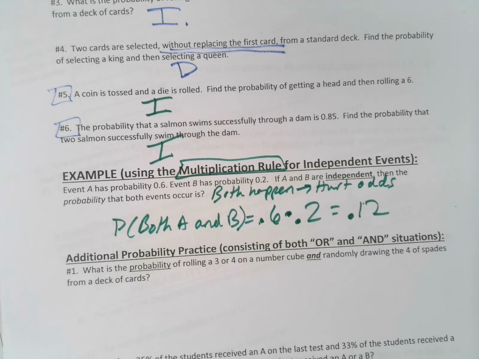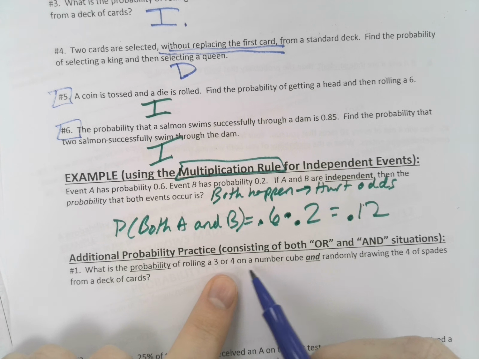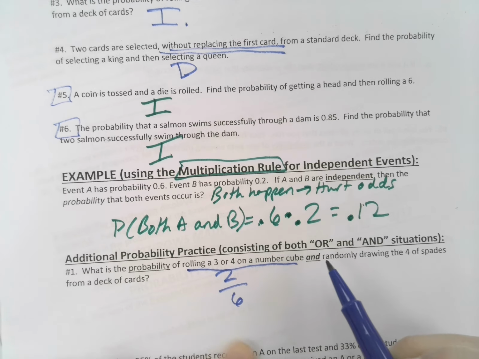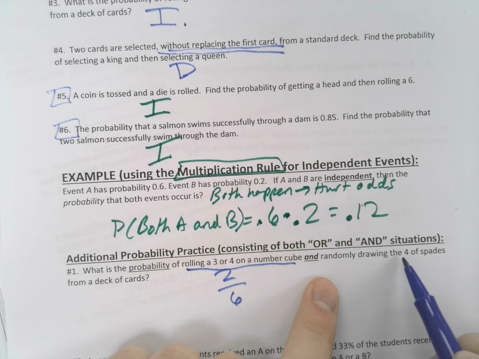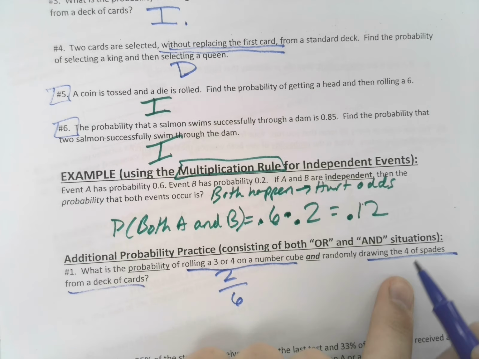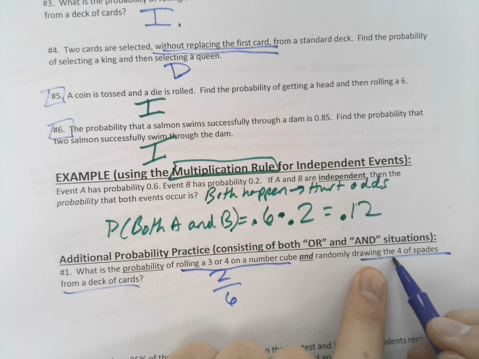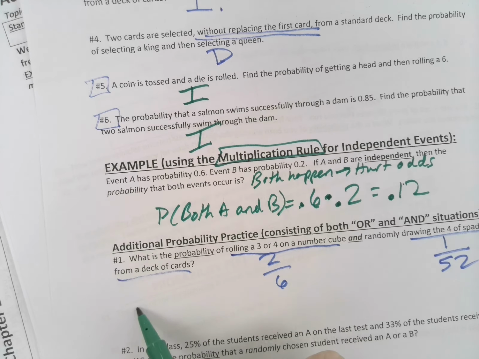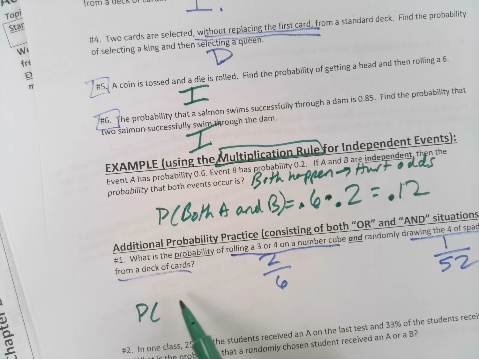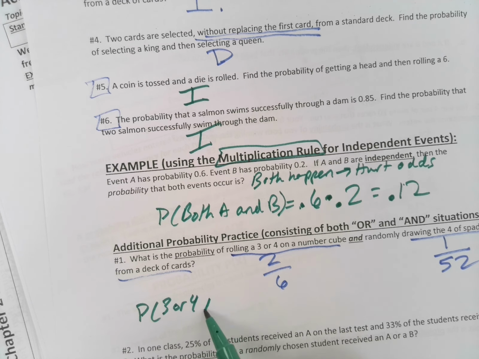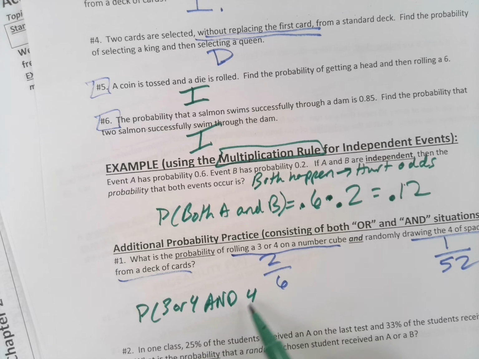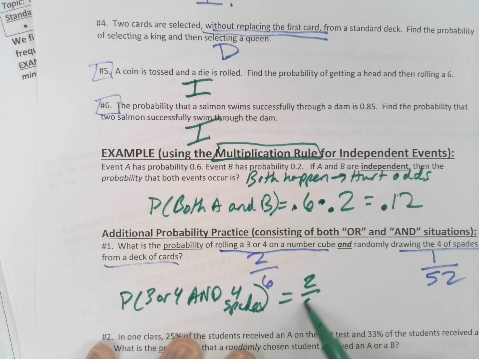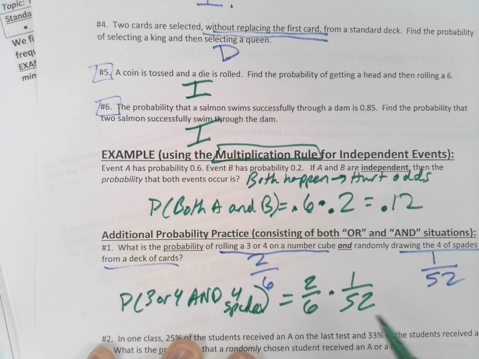How about this next one? What's the probability of rolling a 3 or a 4 on a number cube? Well, that would be 2 out of 6. And randomly drawing the 4 of spades from a deck of cards. Drawing the 4 of spades, that is 1 card out of 52. So the probability of both a 3 or 4 and the 4 of spades, that's going to be 2/6 times 1 out of 52.